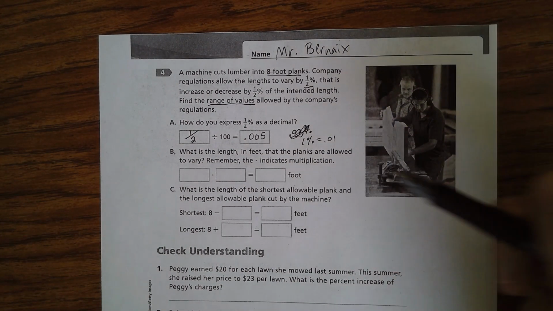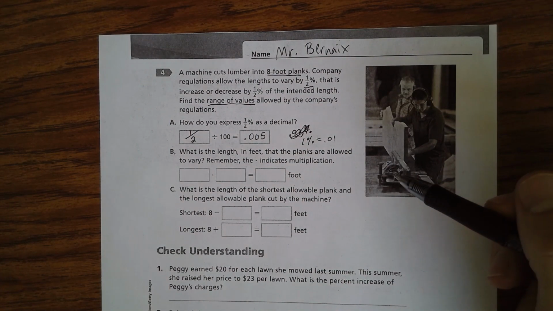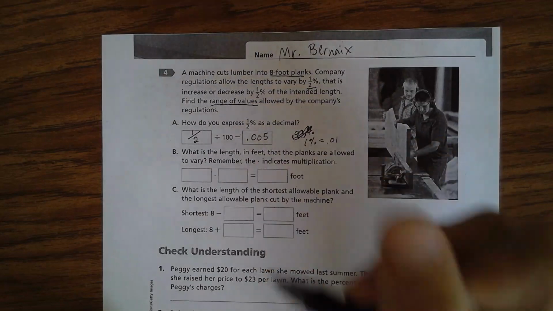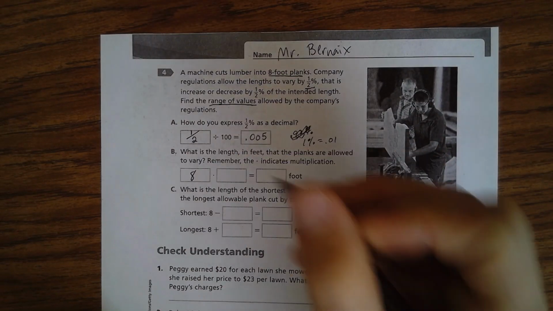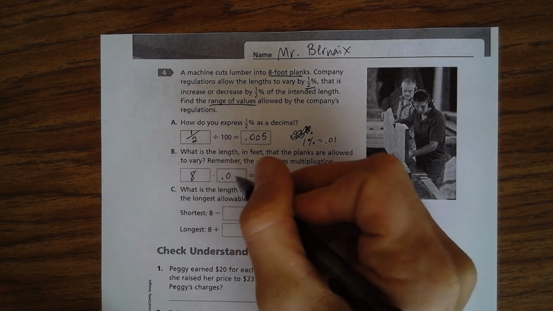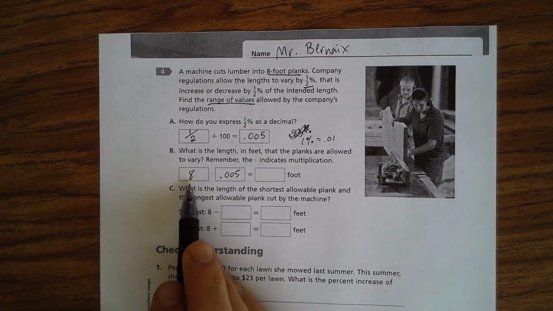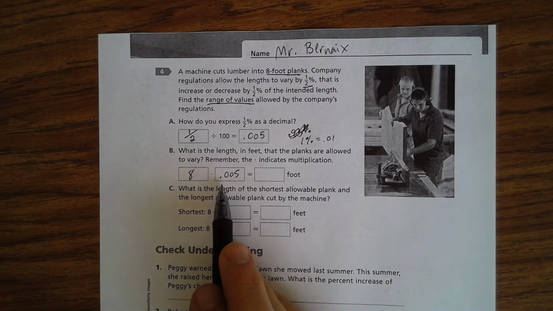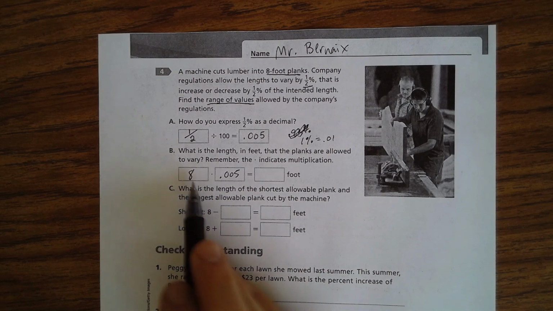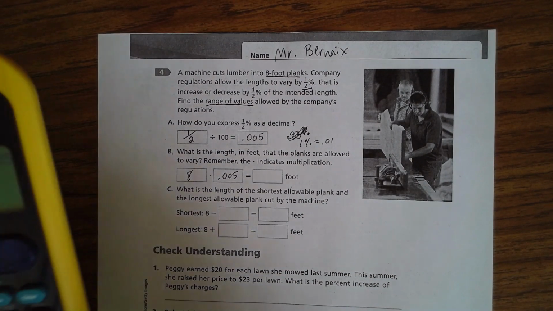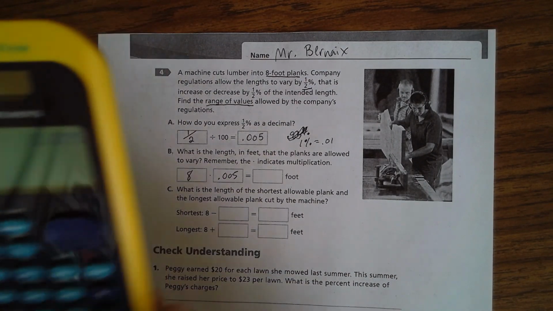Alright, so B says, what's the length in feet that the planks are allowed to vary? So now we're using that decimal to find a percent of a number. The number is 8, because that's how long the board is, 8 feet long. And then it can vary by 0.5%. So we're finding what is 0.5% of 8. So to do that, you do 8 times 0.005. That's how you find 0.5% of 8.